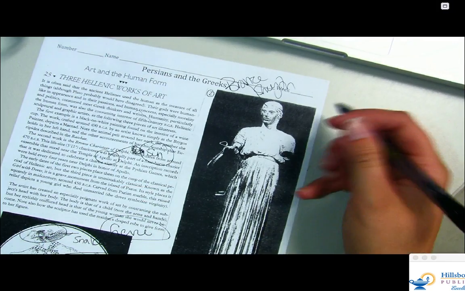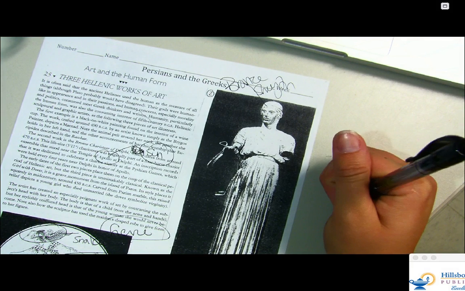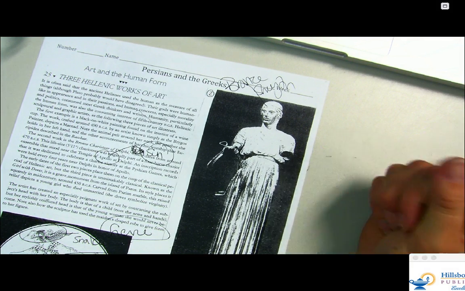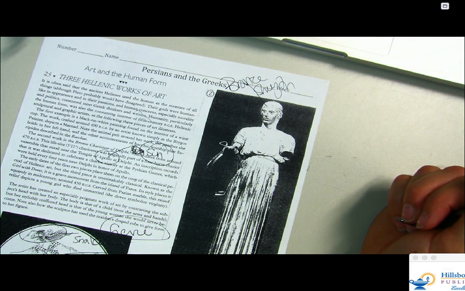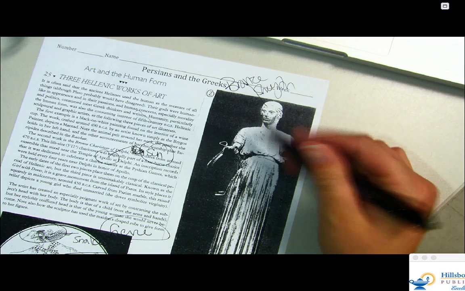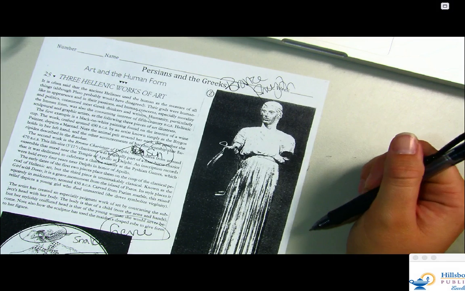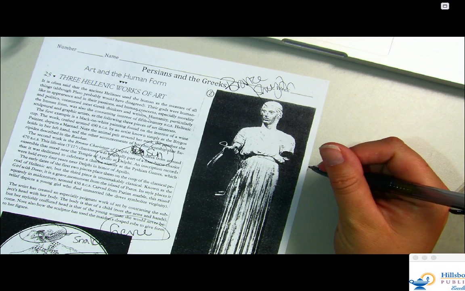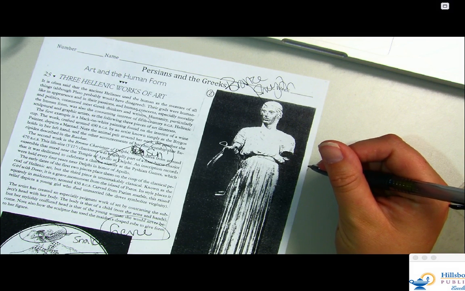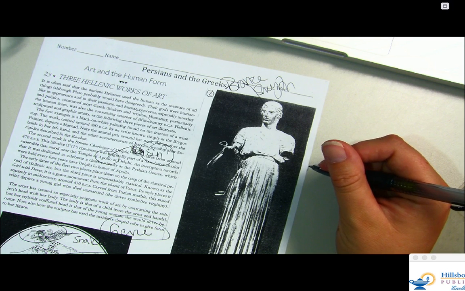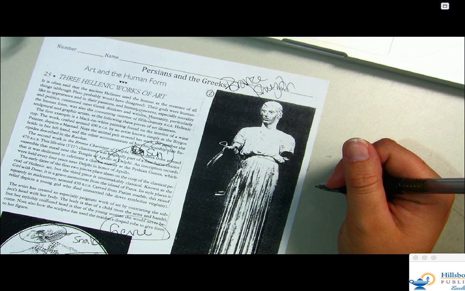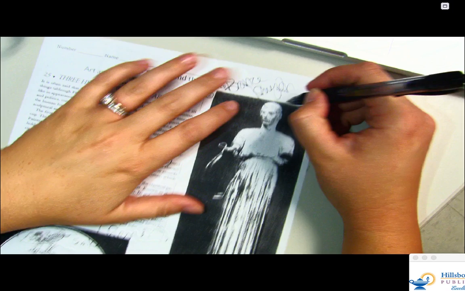Okay, what else? Give me something else. What do you got, Dylan? What do we see that they value? What are they trying to do? I don't know if this is important, but they depict their gods as humans. That's not a god. This isn't Apollo. They did it in honor of Apollo. So if they did it in honor of Apollo, what does that tell you? Okay, so there's some sort of honor.